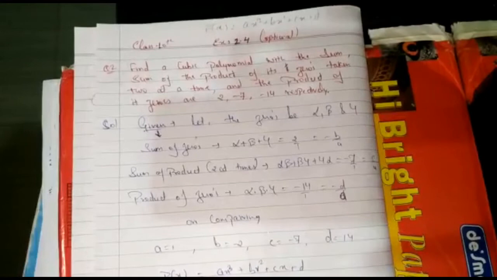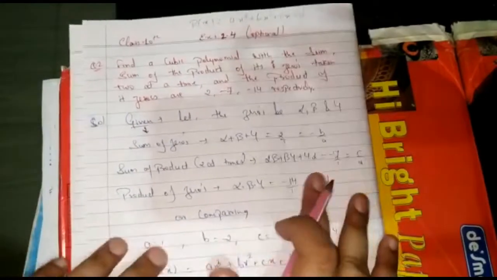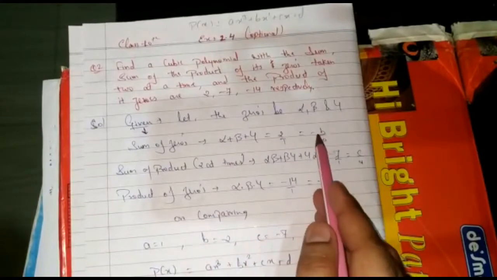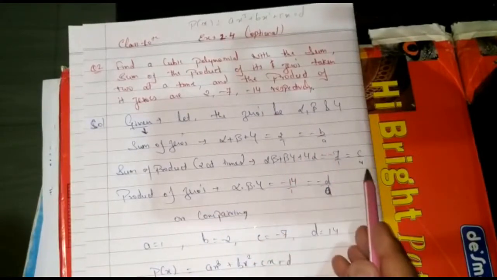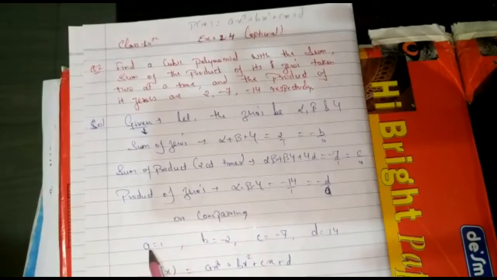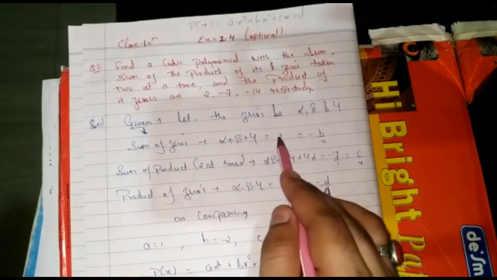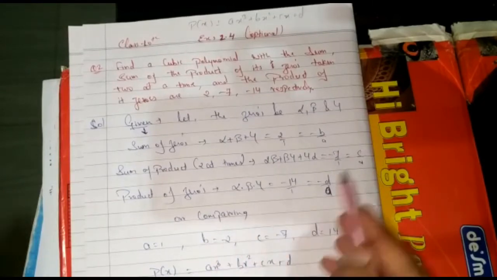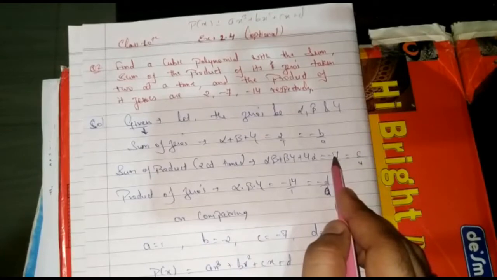So on comparing the above terms, we get a is equal to 1 and minus b is equal to 2. Minus b is equal to 2 means b is equal to minus 2. C is equal to minus 7.